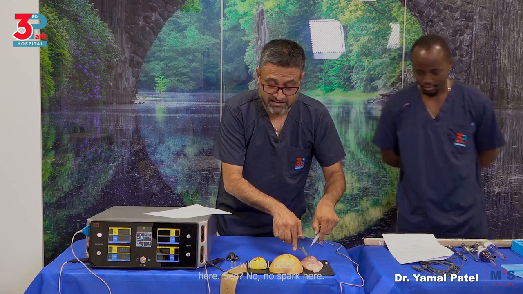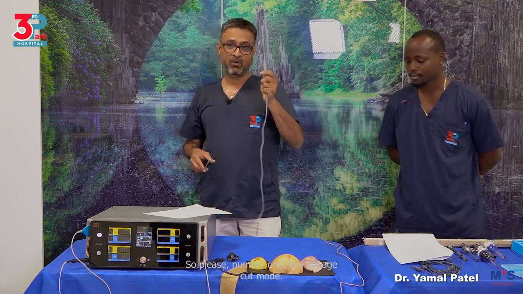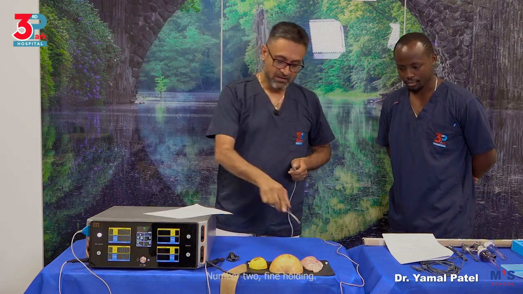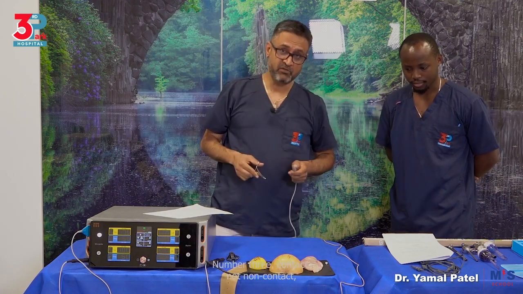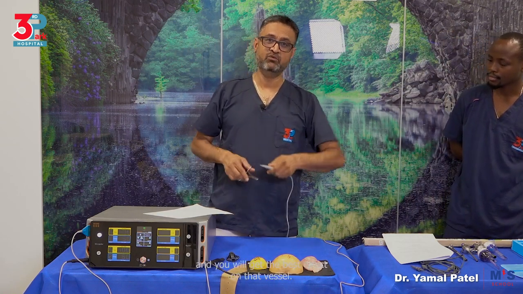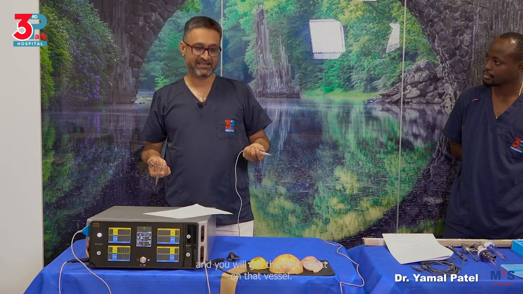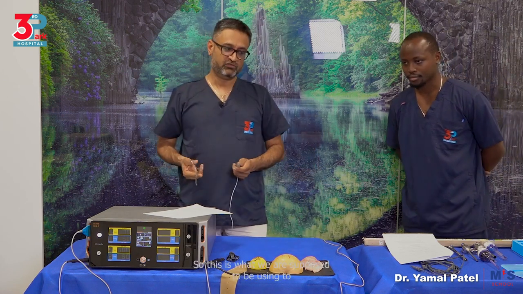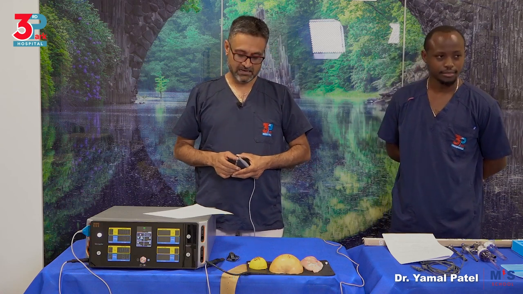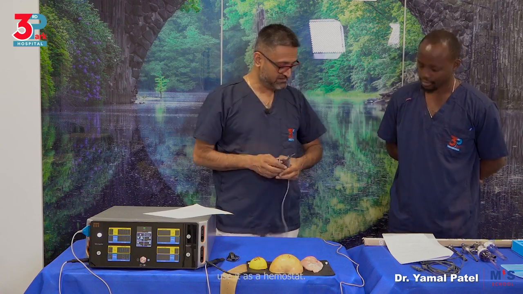See, no spark here. So please, number 1, low voltage cut mode. Number 2, fine holding. Number 3, contact, not non-contact, and you will get the best effect on that vessel. So this is what we are supposed to be using to use it as a hemostat.